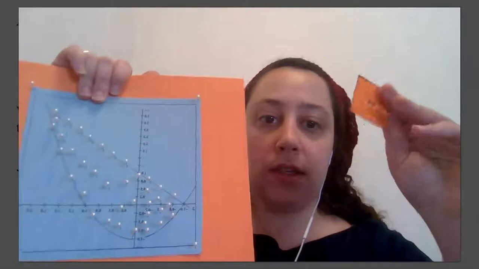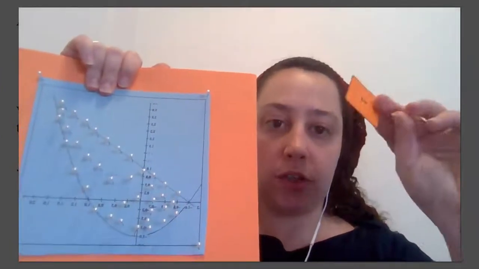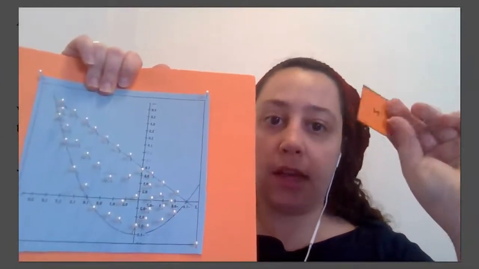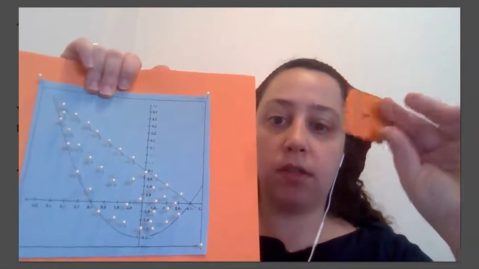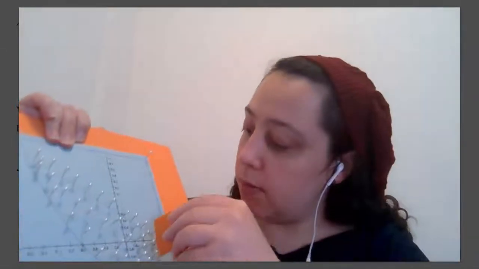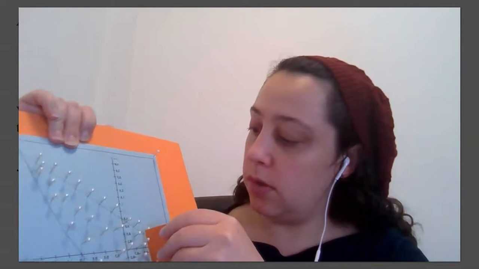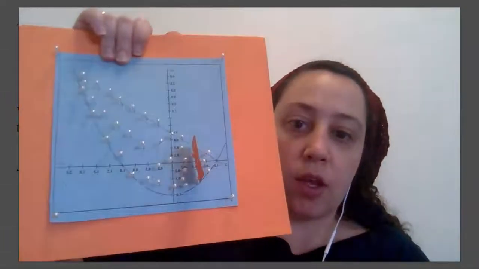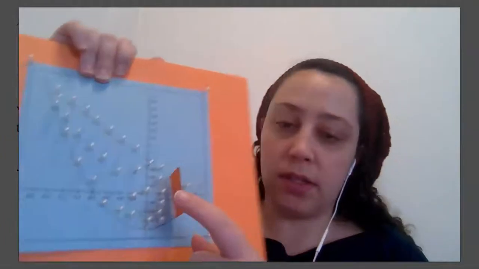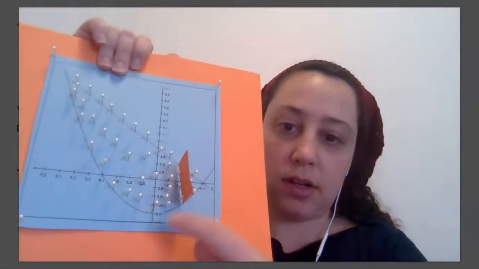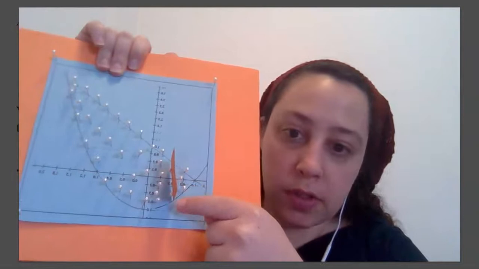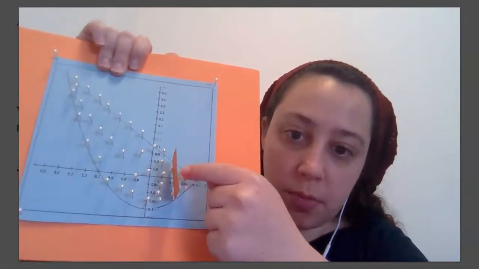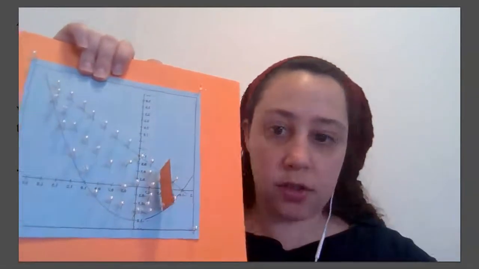Then you're going to take the cross-sections, the areas that I have for you, cut them out, and you're going to weave them through your pins. So this is the second cross-section. I missed the first one. But you're going to weave it, so you need at least 3 pins for each cross-section.